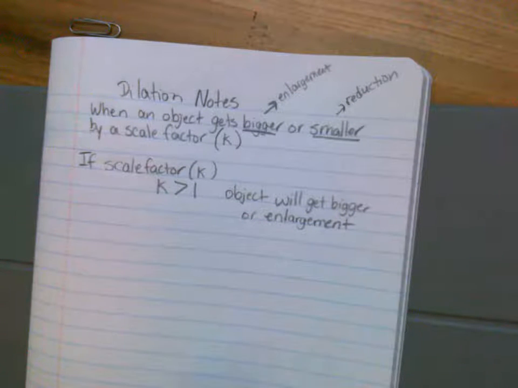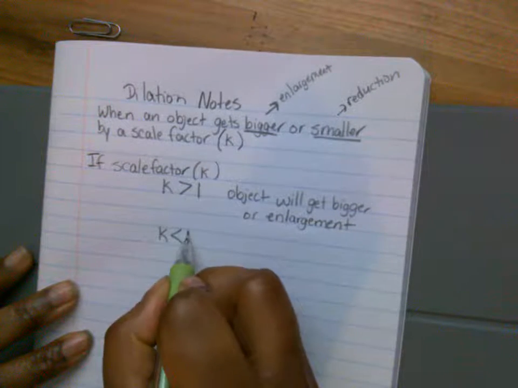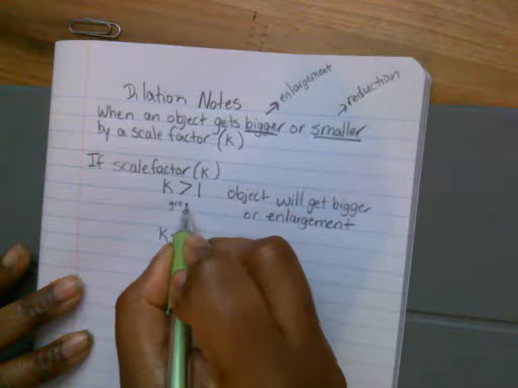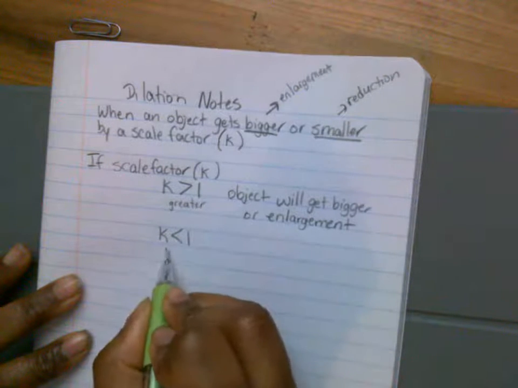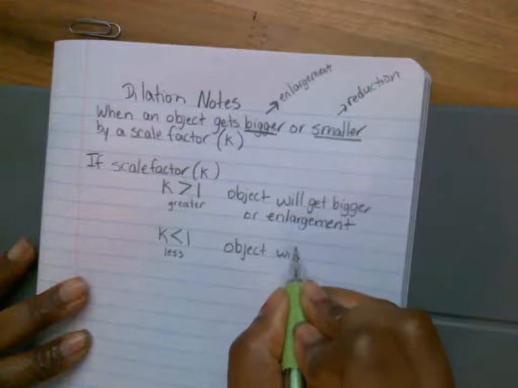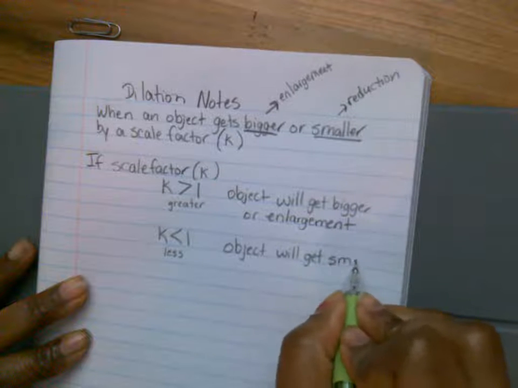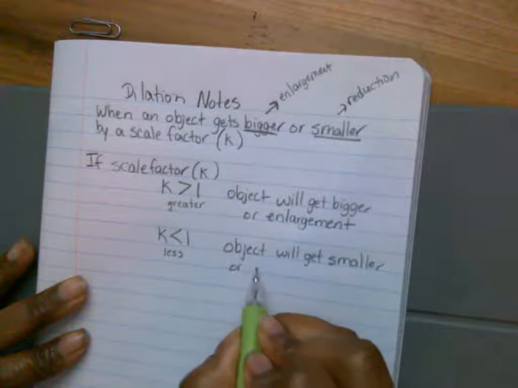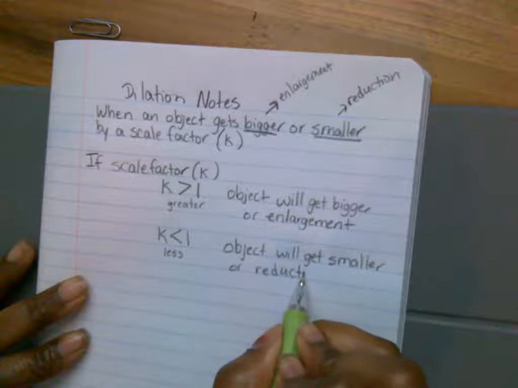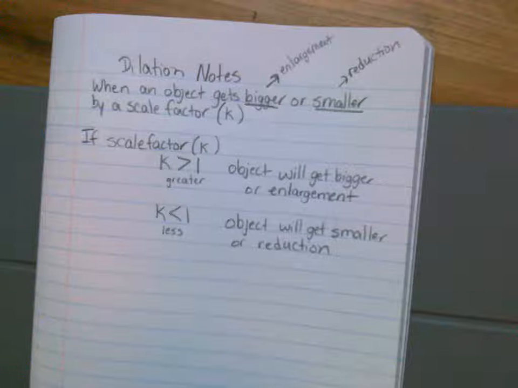If the scale factor or K is less than 1, then the object is going to get smaller. This is greater. This is less. Okay. Object will get smaller. And remember, the other word for smaller is reduction. And there are tons of other synonyms as well. Any questions? Am I moving too fast for anybody? Okay.